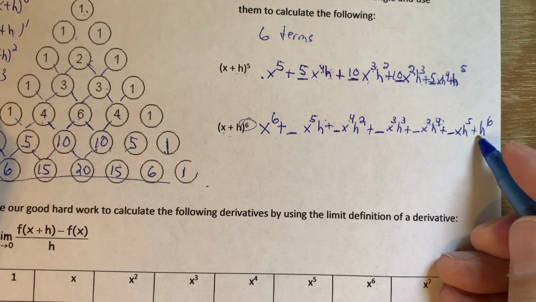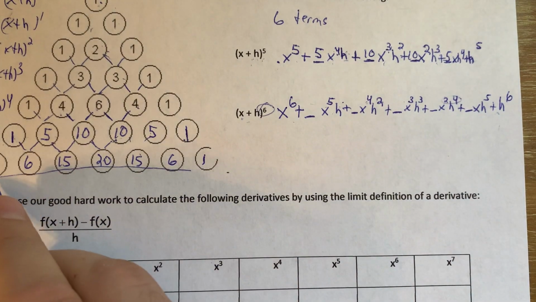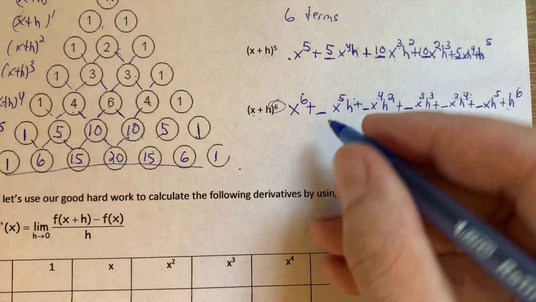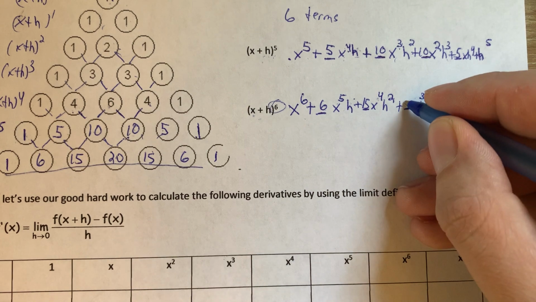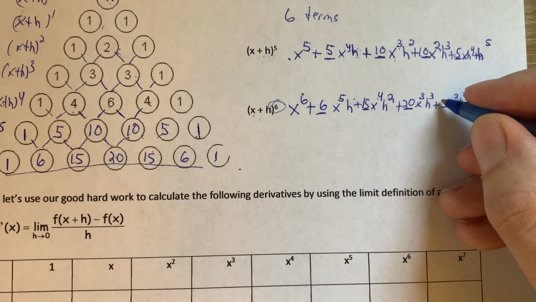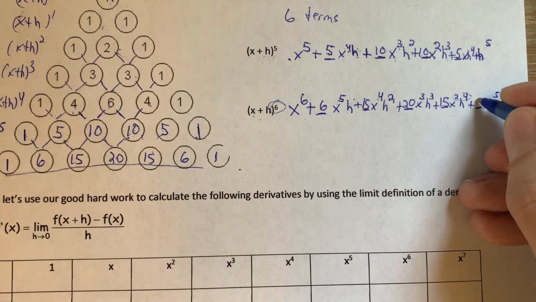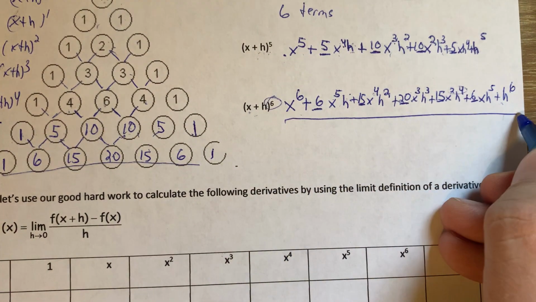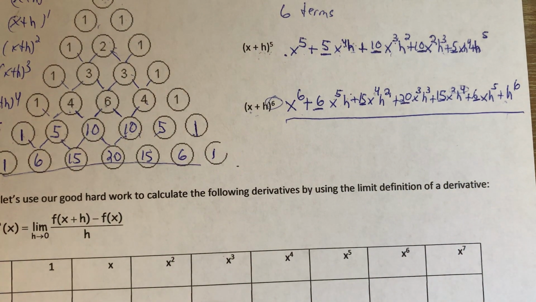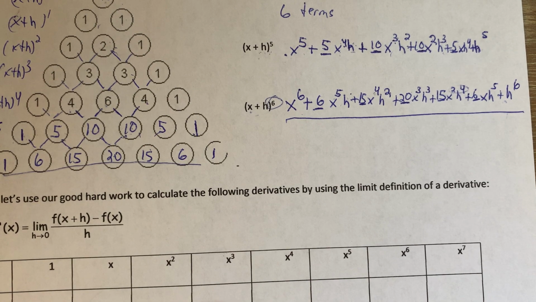And I know that the last one always has a coefficient of 1 at the end. And we can use my coefficients here to see what goes here. This is 6, 15, 20, 15, 6, and 1. And so this is x plus h to the 6th power, which would have taken a really long time to multiply out. So that is binomials.